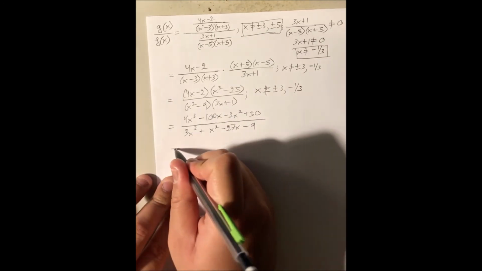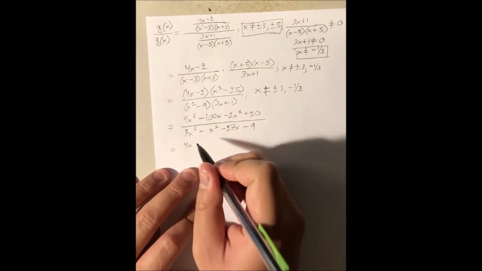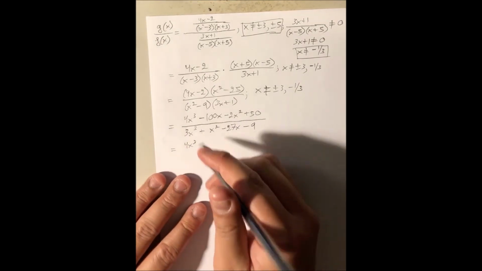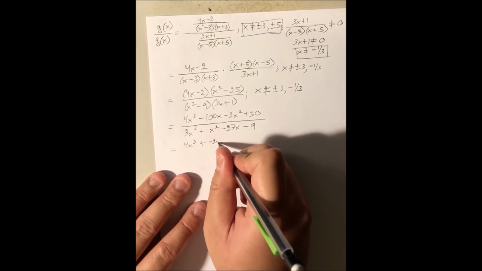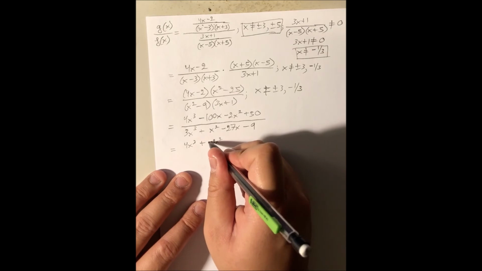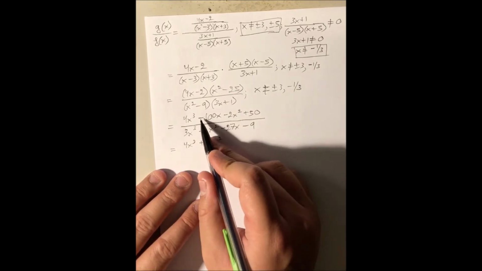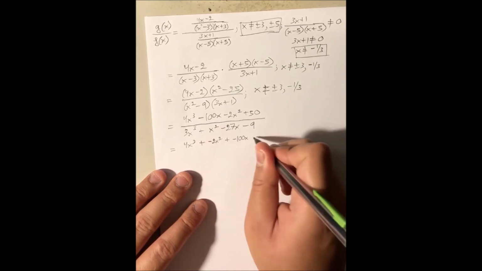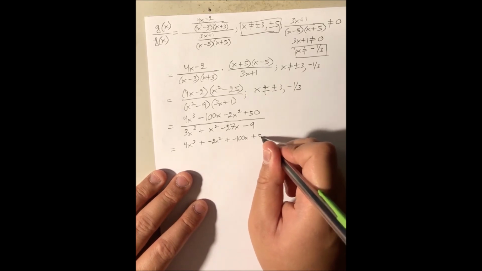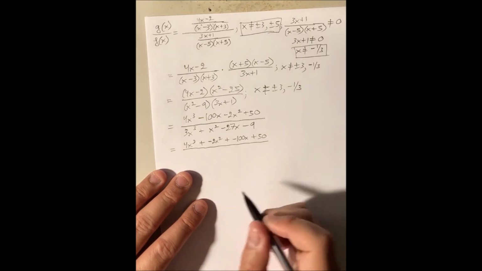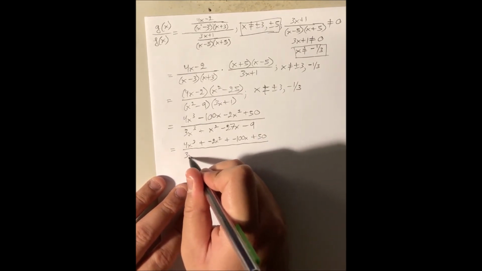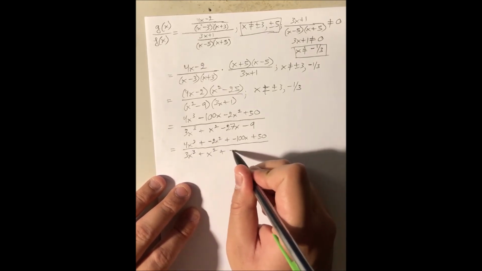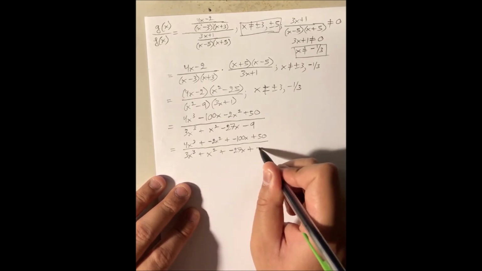So let's rearrange every term a little bit by putting every term in descending order of the exponent. For the numerator, 4x cubed, instead of writing minus 2x squared, I'm going to write plus negative 2x squared, because I'm going to attempt to factor by grouping later. Instead of writing minus 100x, I'm going to write plus negative 100x, then plus 50. For the denominator, I got 3x cubed plus x squared plus negative 27x, and then plus negative 9.